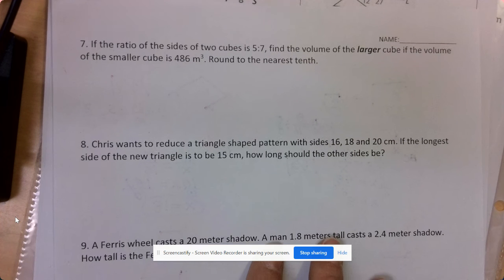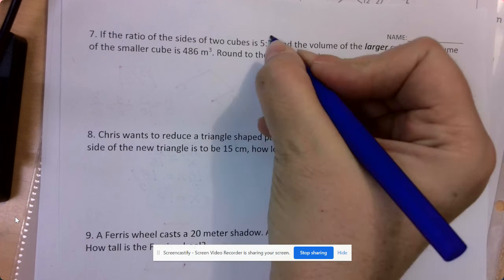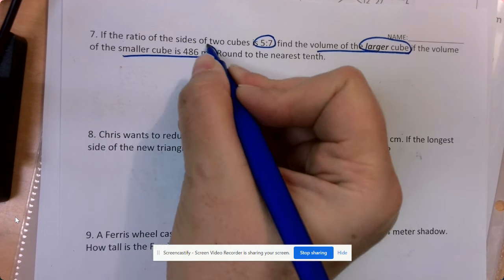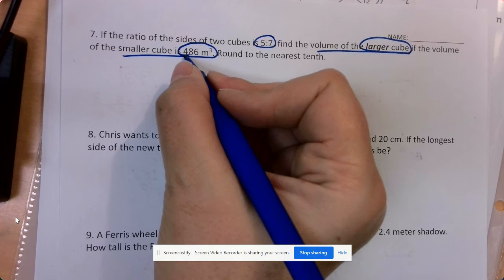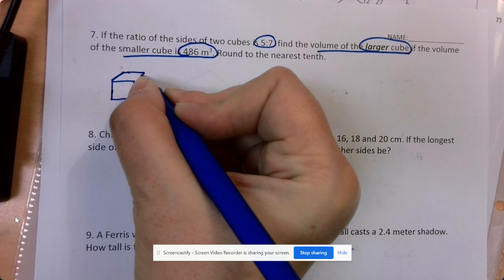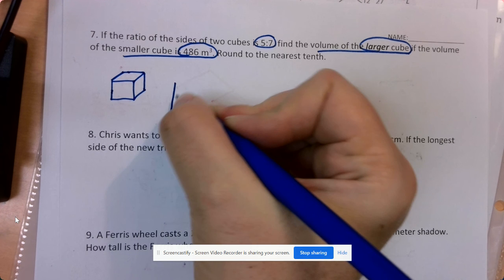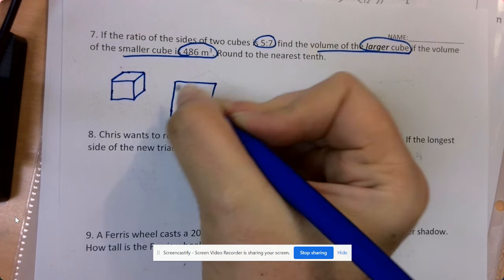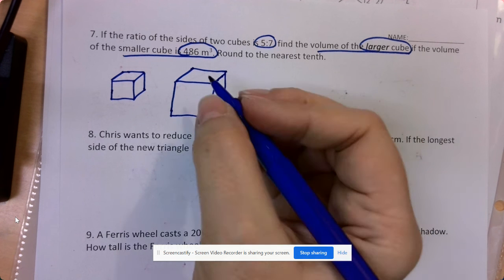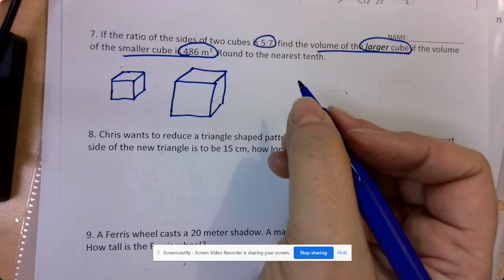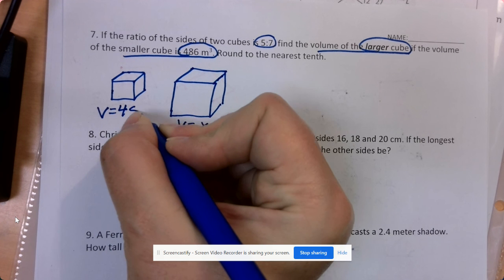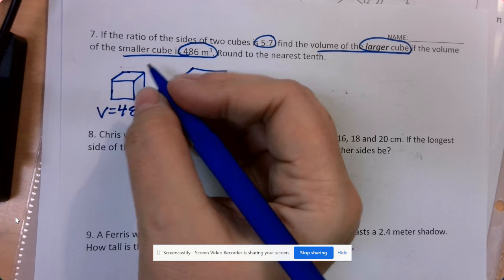So it says the ratio of the two sides of the cubes is 5/7. And find the volume of the larger cube, if the volume of the smaller cube is 486. So one cube, larger cube. And I'm just doing a quick sketch. Okay, so the volume of the larger cube, so this is what we want, the volume of the larger one, volume of the smaller one is 486 meters cubed. It's 5/7.